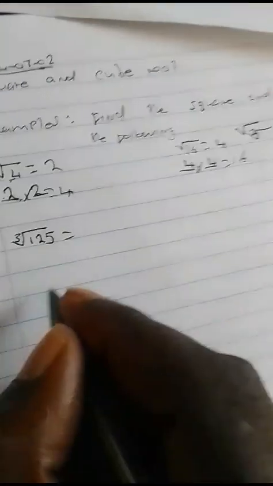Now, let's do one last example. You see it's a 3, so you open 3 spaces here. Times times is equal to 125. Now you'll find that number, which is 5 times 5 is equal to 25. 25 times 5 is equal to 125. Therefore, the cube root of 125 is 5.